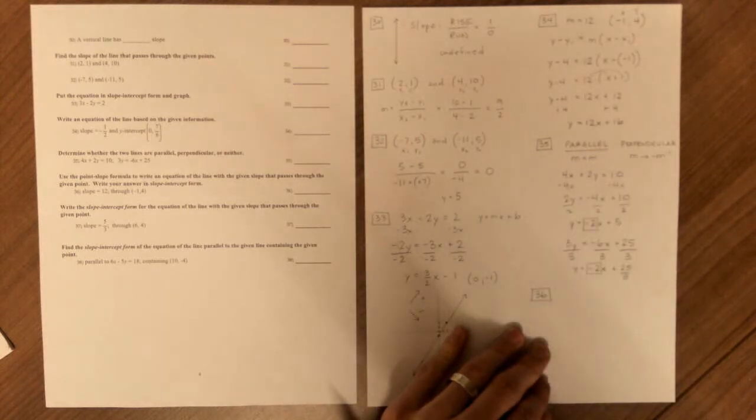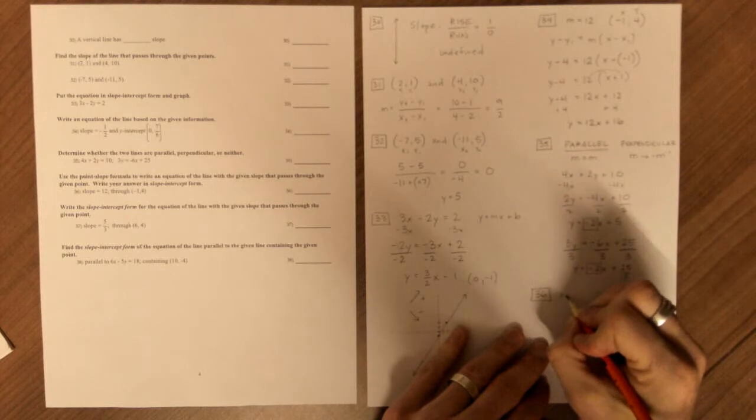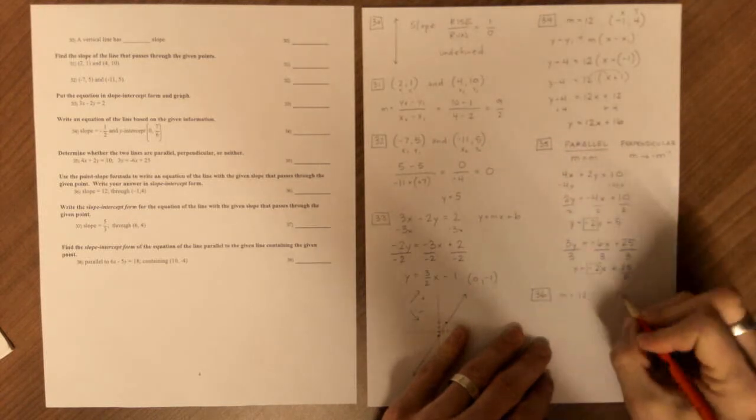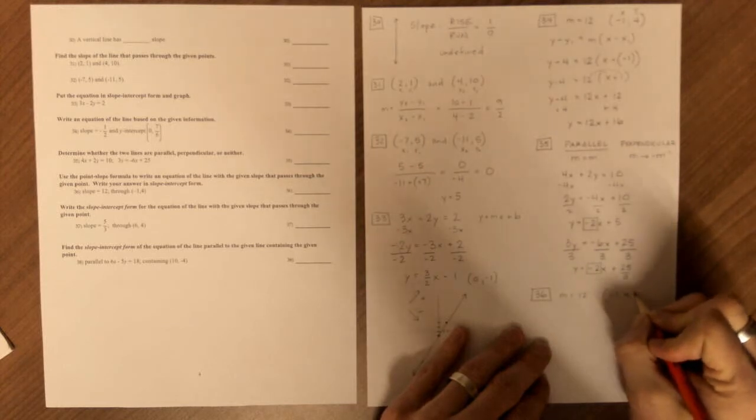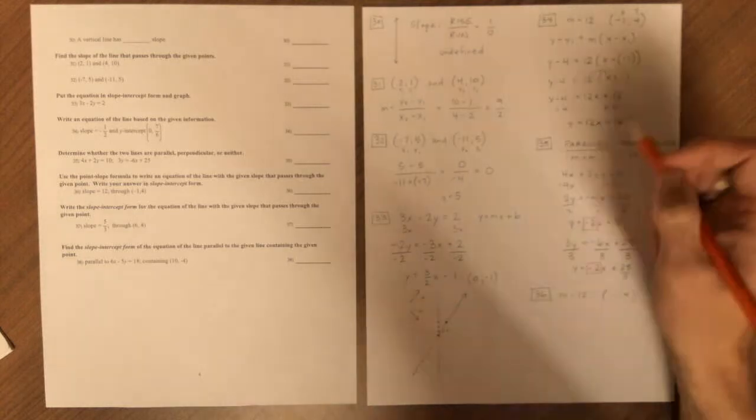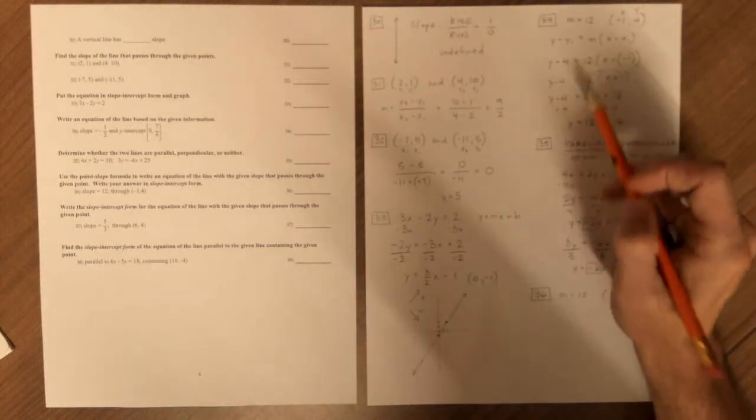Number 36. It says our slope is 12, so our m is 12, and then we have the point negative 1 and 4. It says use the point slope formula to write an equation of the line with the given slope that passes through the given point. Write your answer in slope-intercept form. Okay. Wait a second, I missed something. Nope, I did 34.